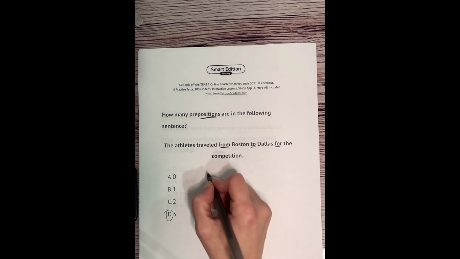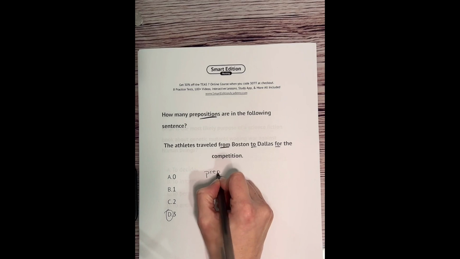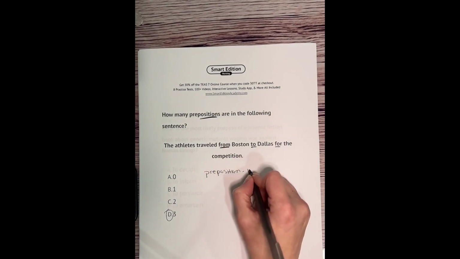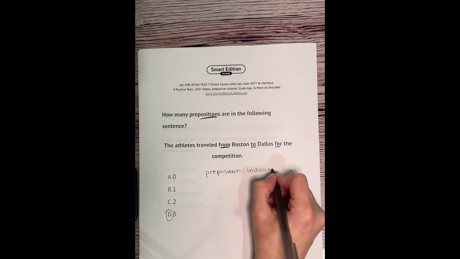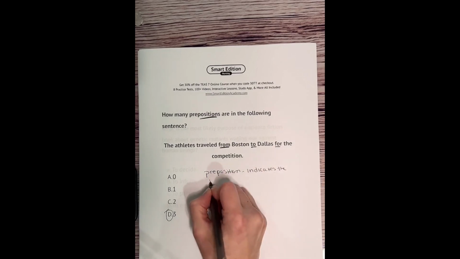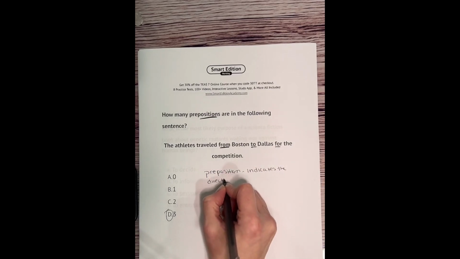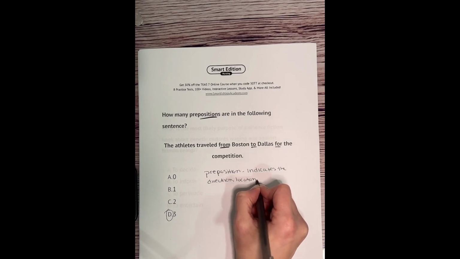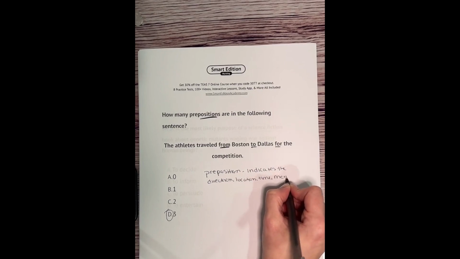Okay, so I'm going to quickly write this down so you guys can take a screenshot and save this. So a preposition, okay, it indicates the direction, the location, time, or method.